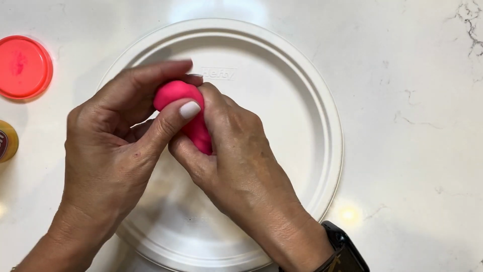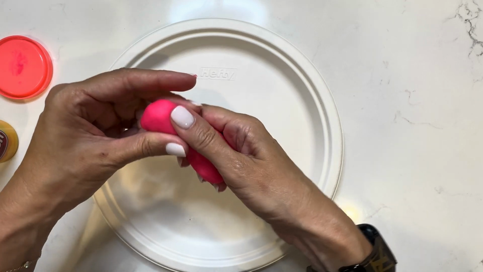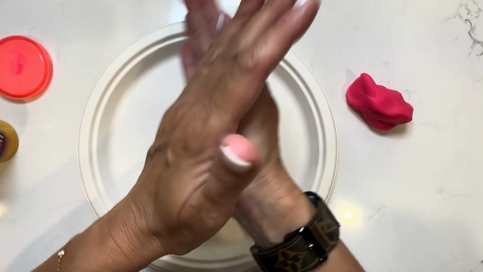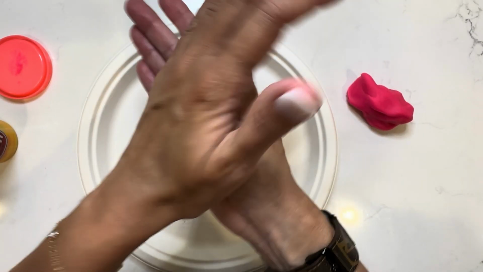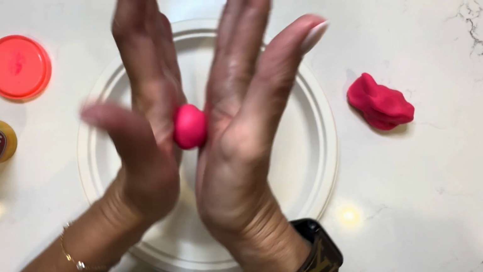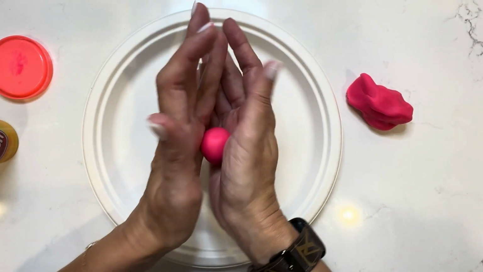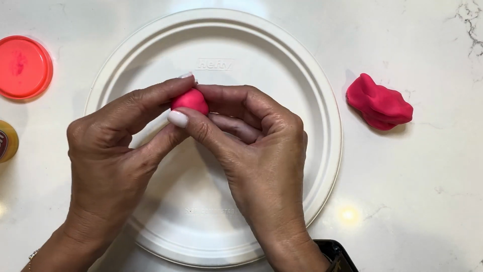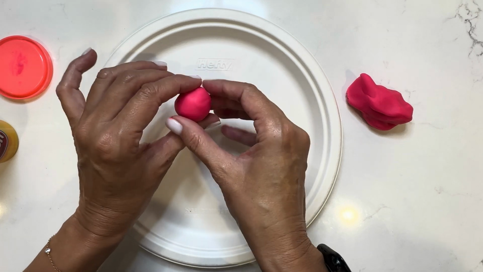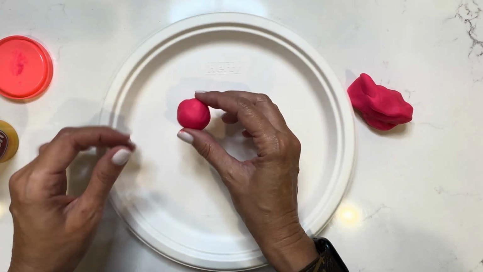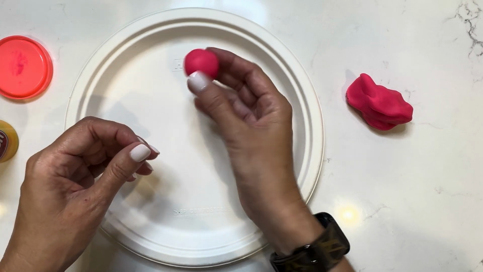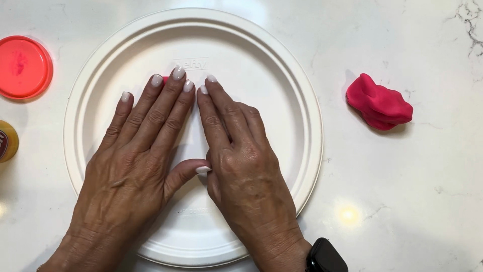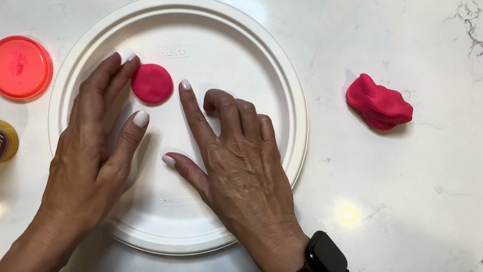I'm gonna take maybe about this amount, and I'm gonna make a teeny little ball. Just gonna roll it between my hands. Okay, so we have got our sphere right there, right? But to make it a shape, so there's our form. So to make it a shape, let's just press it. And then we've got our circle.